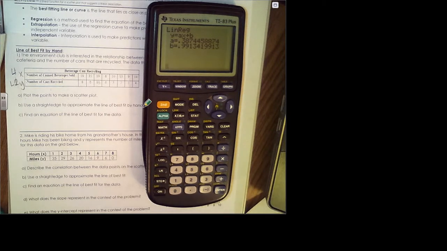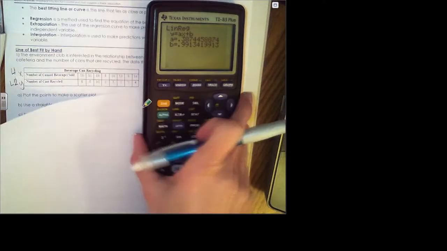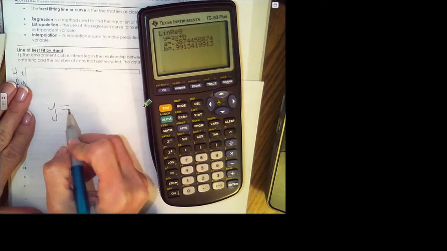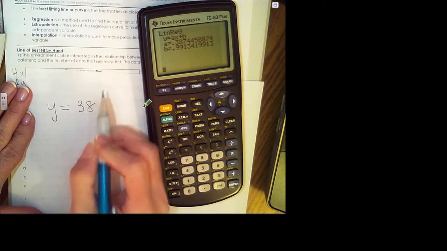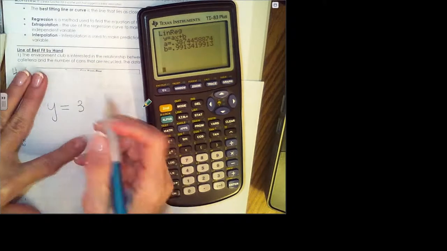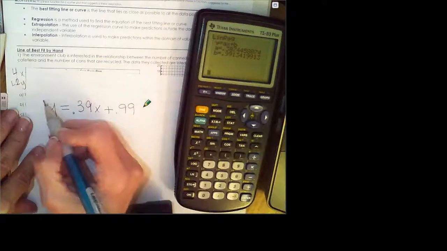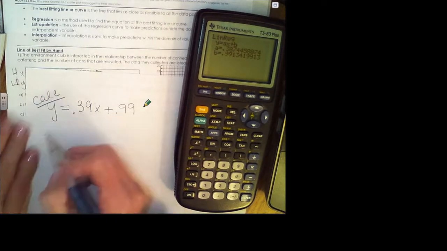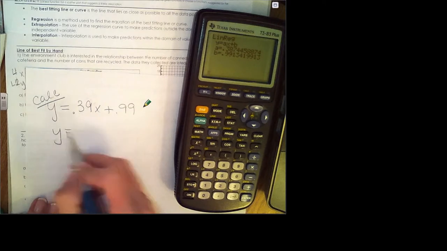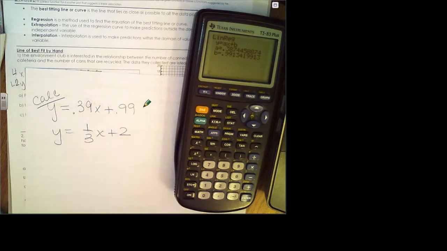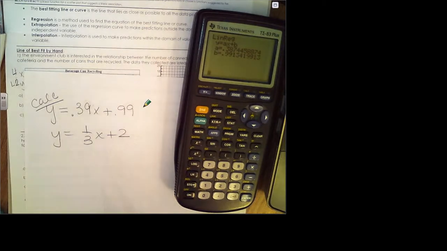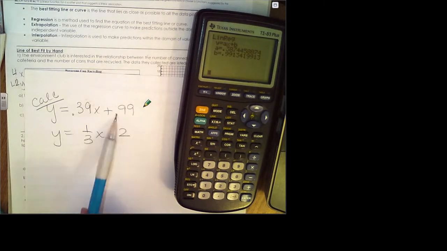Okay? So I'll write that down. So the calculator is giving me this. Okay, that's what the calculator gave me. And then what we found yesterday was this. And as I said in class, our slope is very close, 0.39 as opposed to 0.33. Our y-intercept is off a little bit. But again, this is us calculating with a piece of spaghetti, okay? And this was what our estimate was.